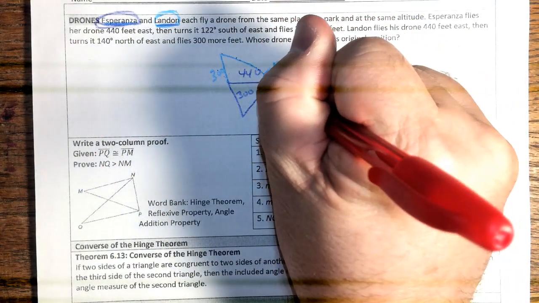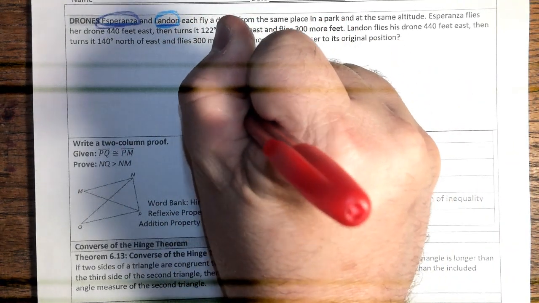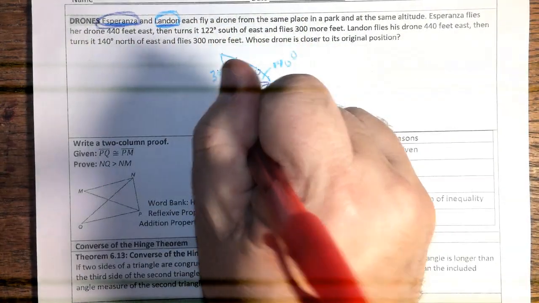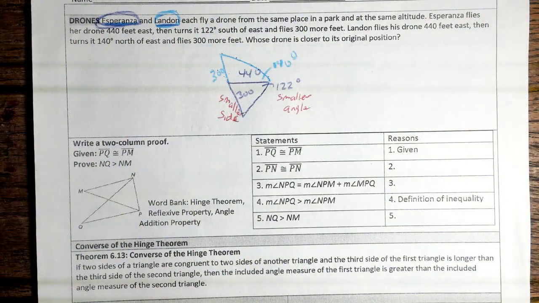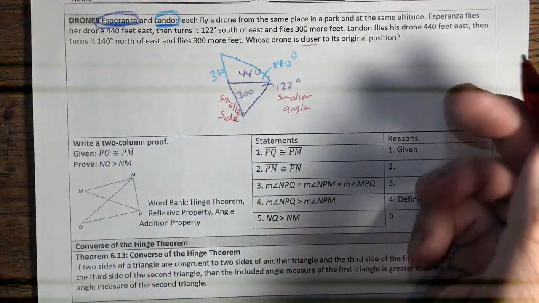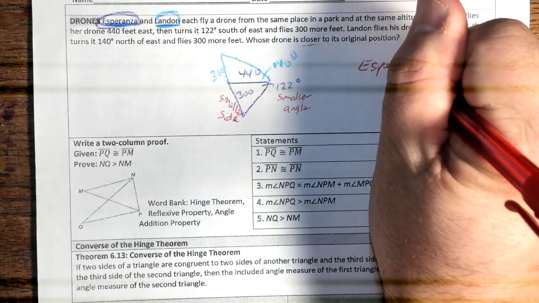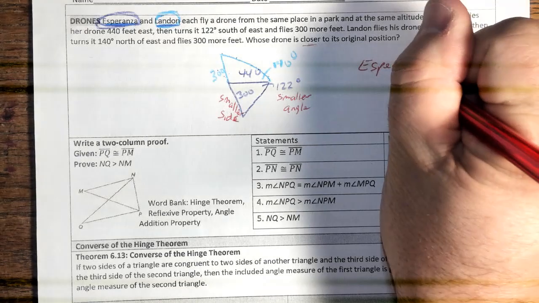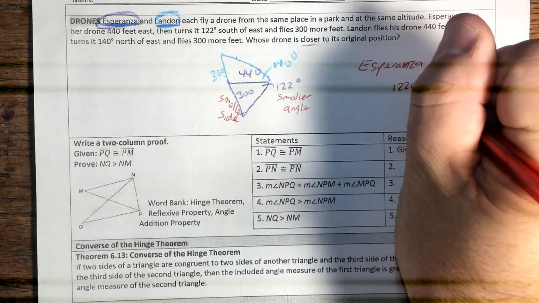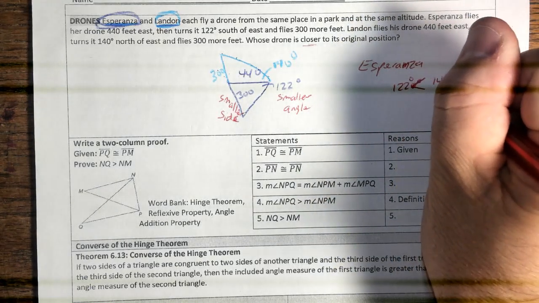Smaller angle, shorter side, smaller side, whichever. You guys know, the number will be smaller. Larger there. So who is closer? Well, right here, your smaller angle, your smaller side, and that's going to be Esperanza. I'm sure I've mispronounced her name. I apologize. Because 122 degrees is less than 140 degrees.